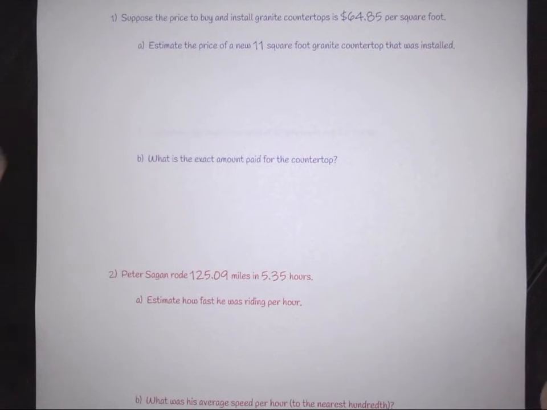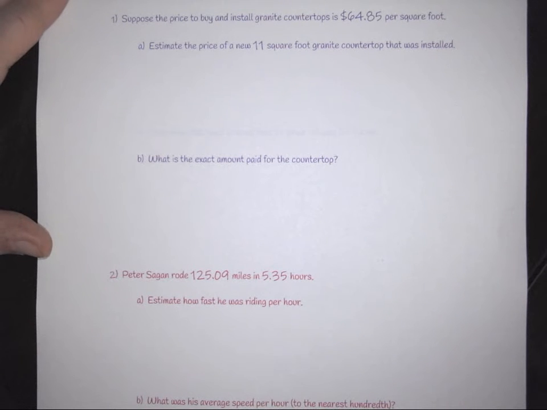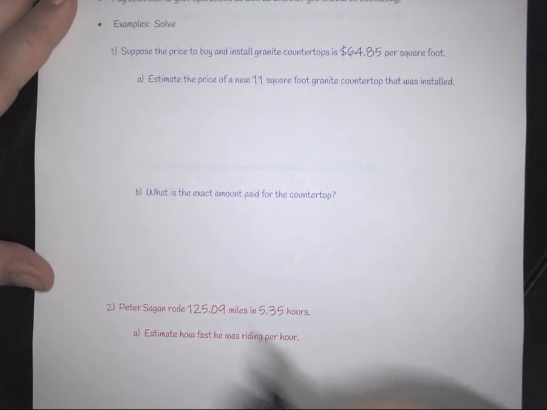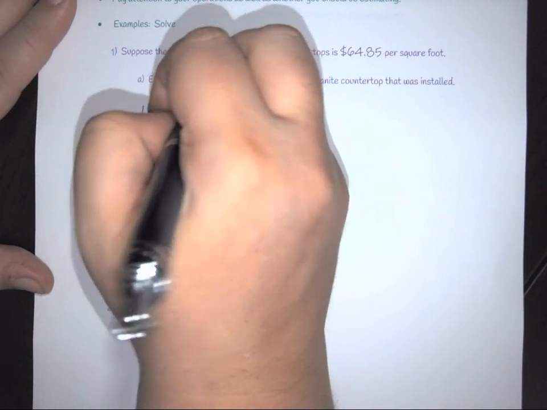So first we have, suppose the price to buy and install granite countertops is $64.85 per square foot. We need to estimate the price of a new 11 square foot granite countertop that was installed. So the first thing I have to do is look at what I have, and I want to estimate. So I have 64.85.